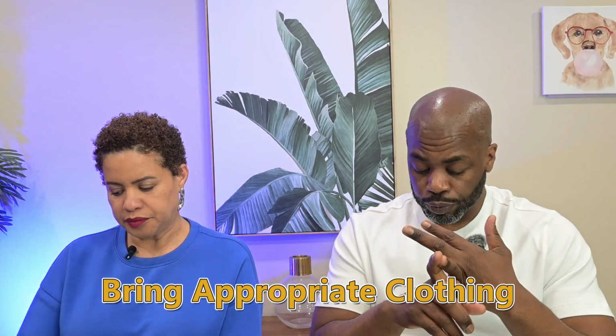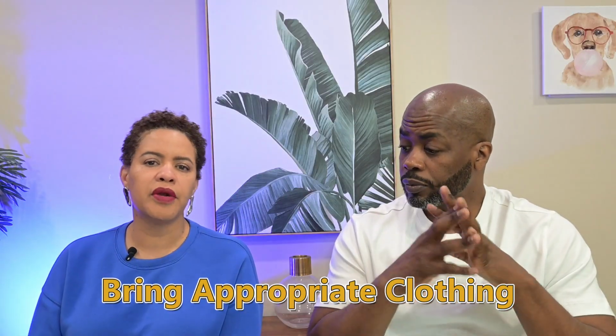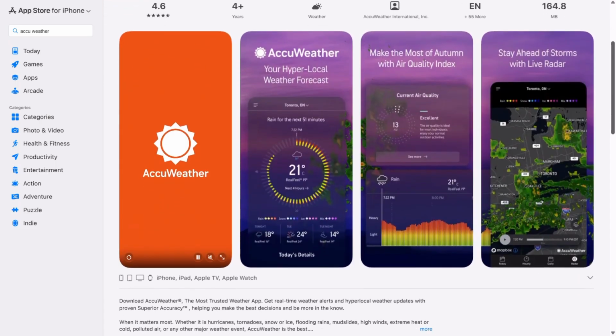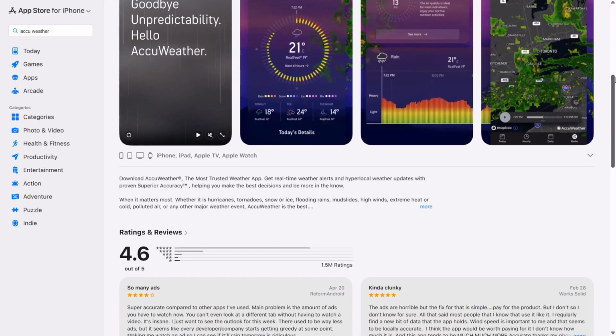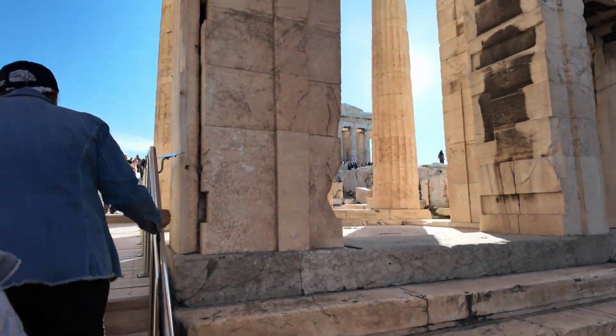And then you have pack smart for international travel. So as far as being weather appropriate attire. Yeah, and one shameless plug, I love AccuWeather. They have an app, and I use that when we go somewhere international. It is sometimes a pain in the tail to find out what the true weather is of where you're headed when it's an international trip.